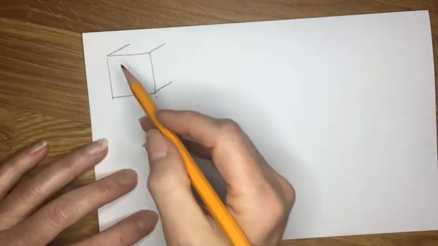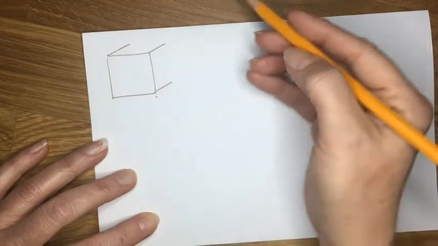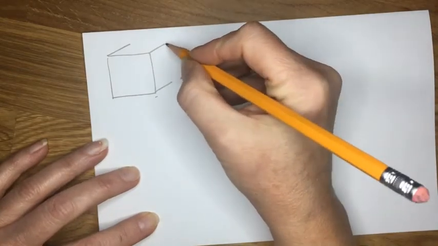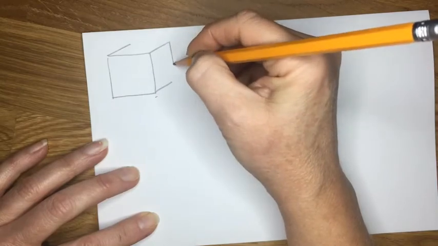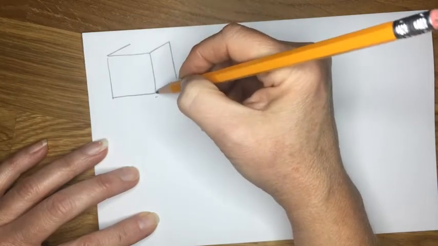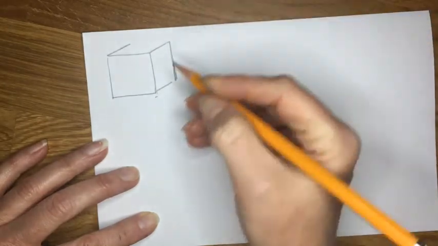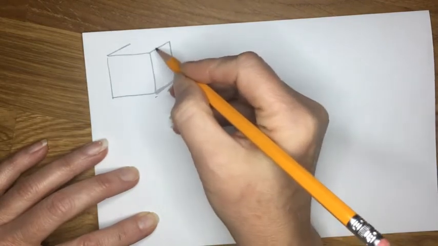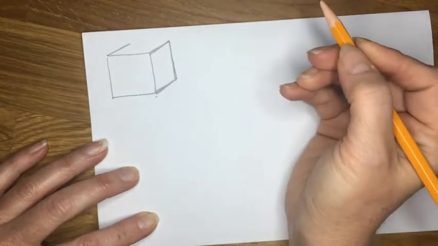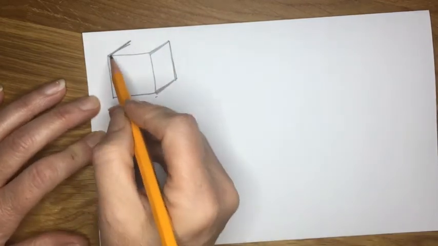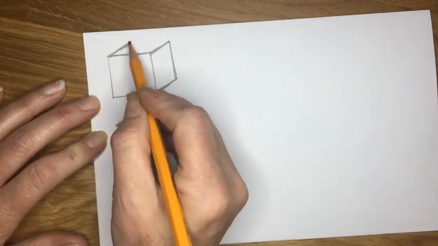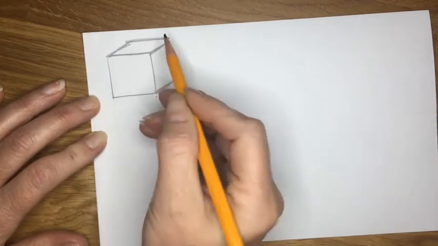Okay, you need to make sure that they're all going in that same direction. Then we're going to take and connect these lines with the parallel line from here to here. Okay, so those should be going in the same direction. These should be going in the same direction. Okay, and then this should be going in the same direction as this one.